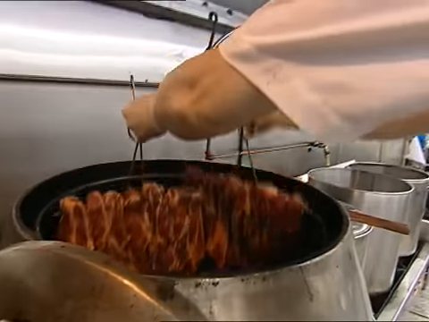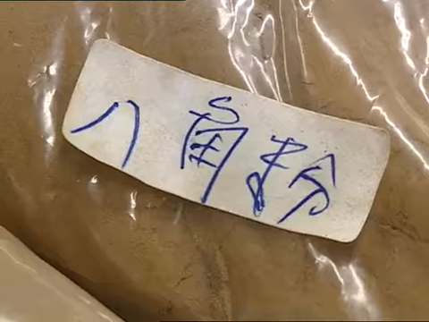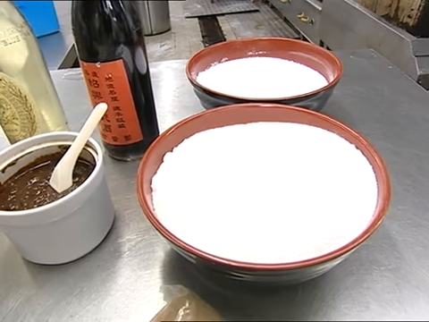The flavourings used in making the roast pork that we saw just now, including 5-spice powder, sugar, salt and herbs, are natural flavourings.